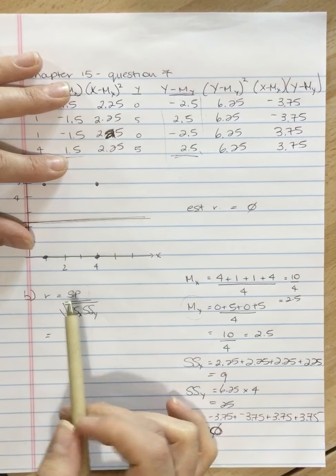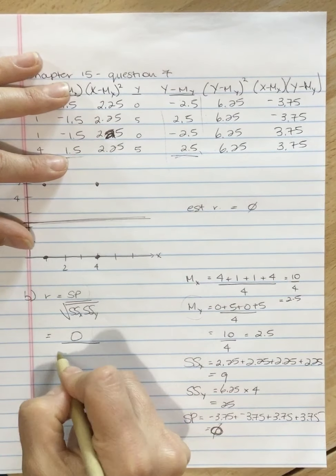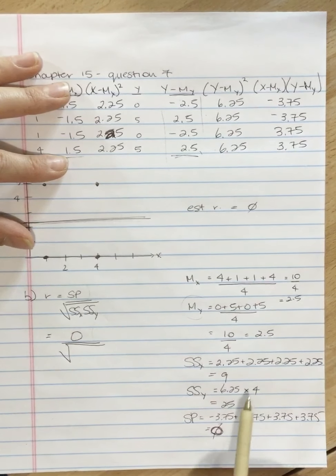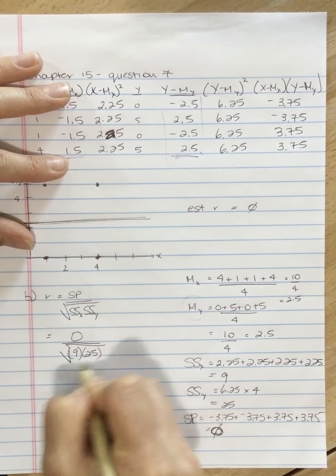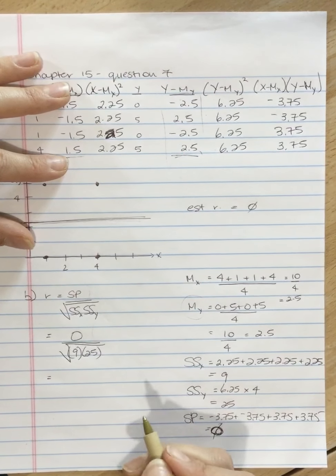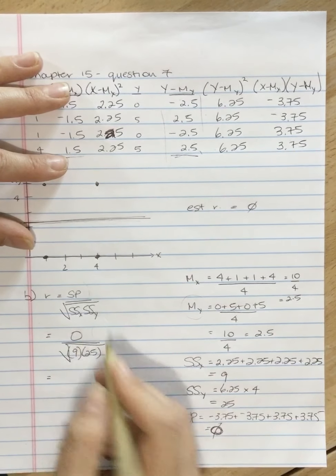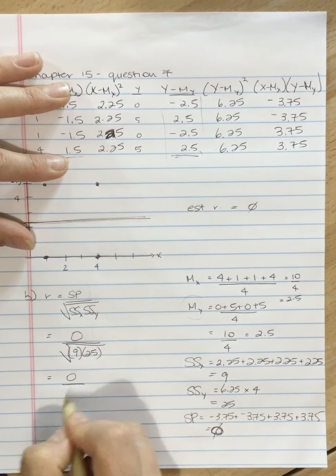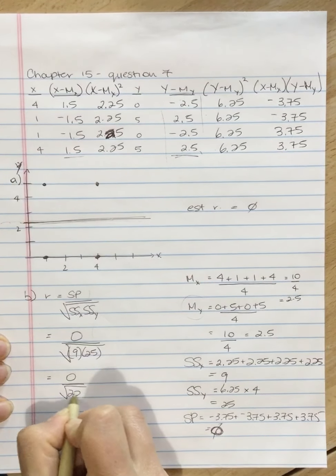So to calculate our R, we're going to take that sum of products, 0, divided by the square root of 9 times 25. So technically that's 0 divided by the square root of 225.